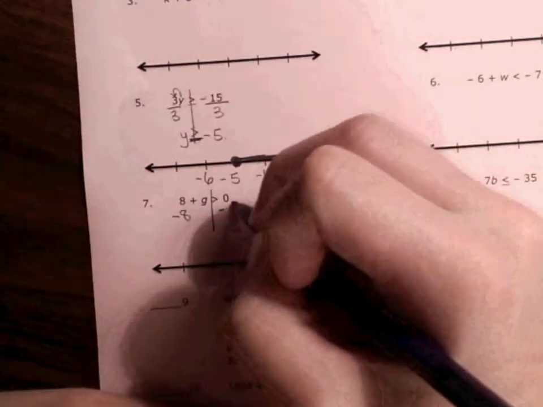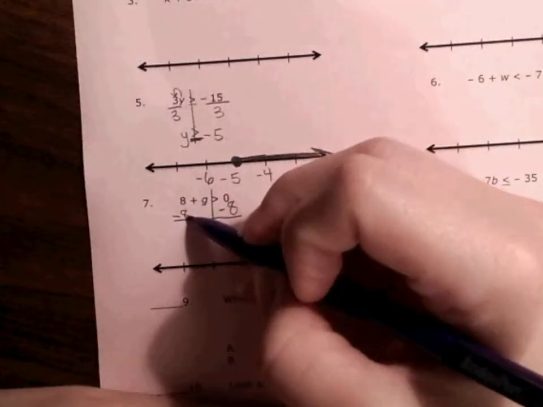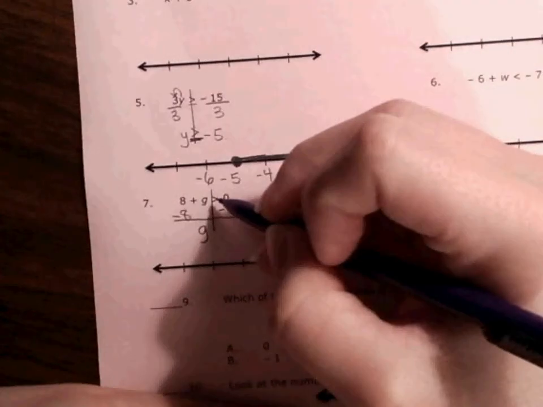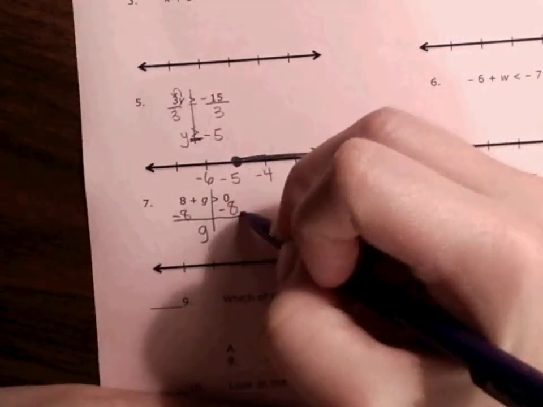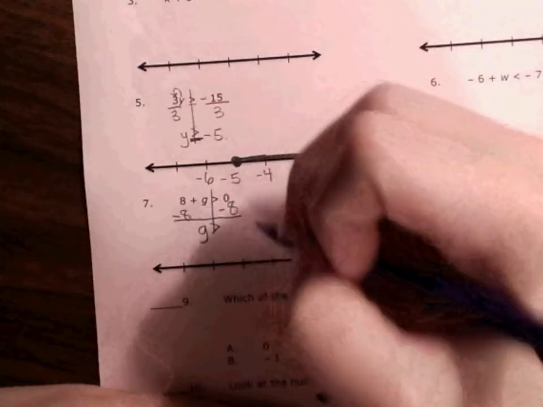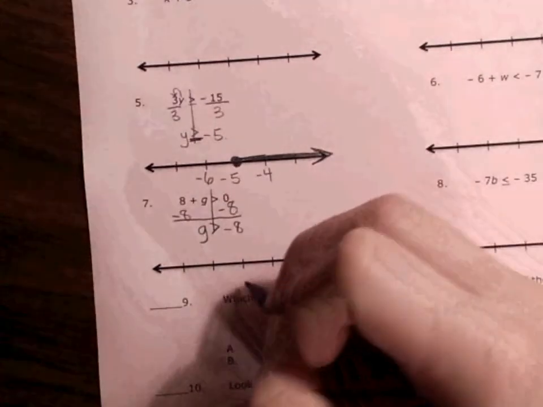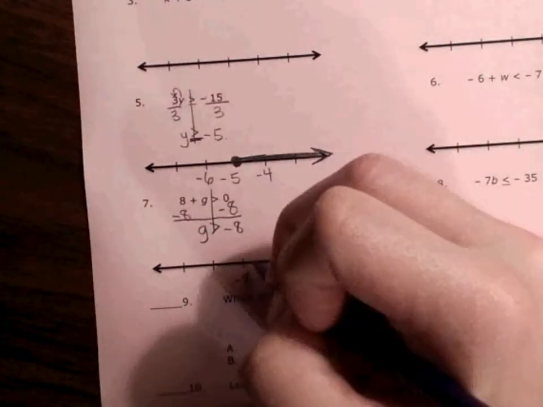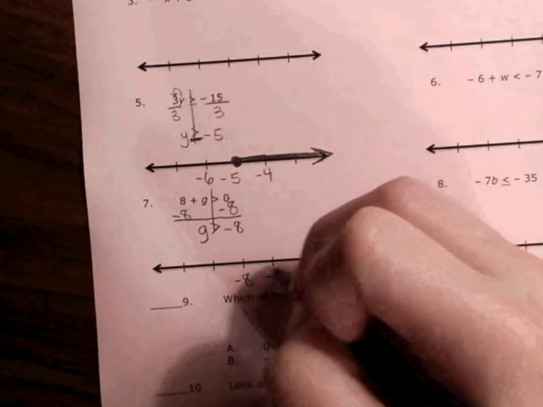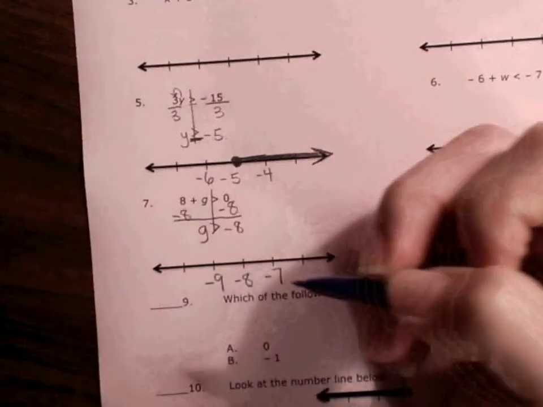Now what am I going to do on the other side? I'm going to subtract 8 over here. Now I know that this is 0, so I don't bring anything down. And I have g here. Because I'm not multiplying or dividing, I'm subtracting, I can keep my inequality sign the same. And 0 minus 8 gives me negative 8. Now, on my number line, I'm going to write negative 8. And what is something that is bigger than negative 8? That would be negative 7. On the other side of negative 8, I'm going to write negative 9.